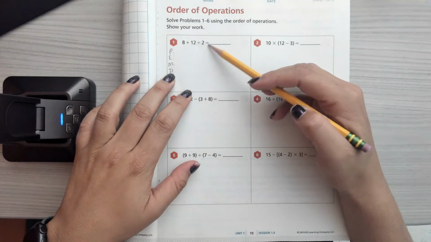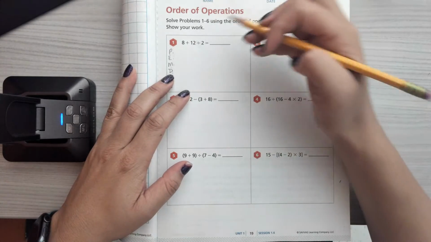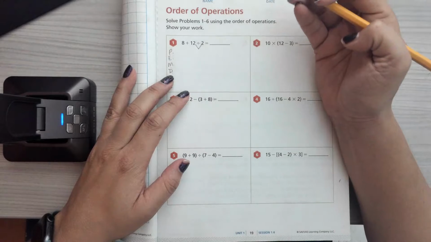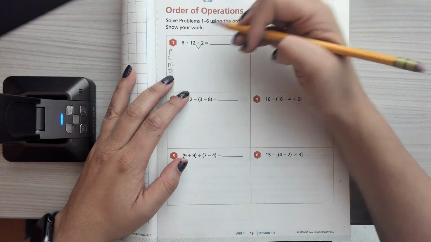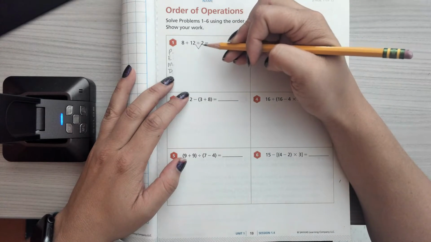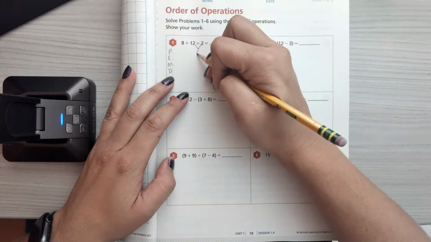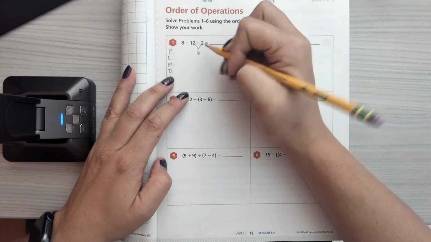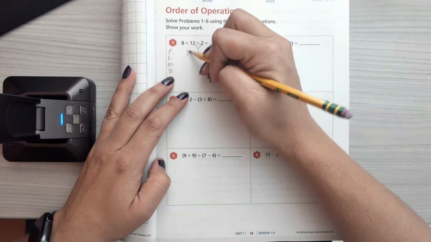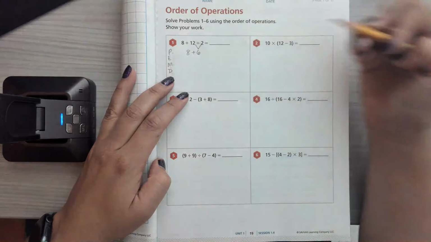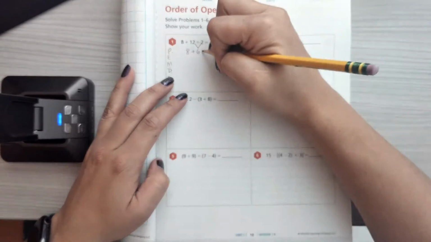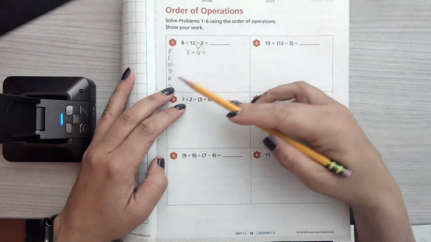I do see a division part here, so I'm going to go ahead and solve that. I've got 12 divided by 2, which is 6. We want to bring down our 8 plus, which turns into 8 plus 6 equals.